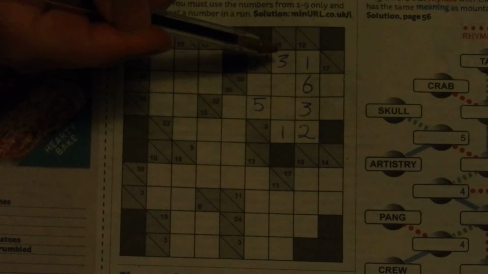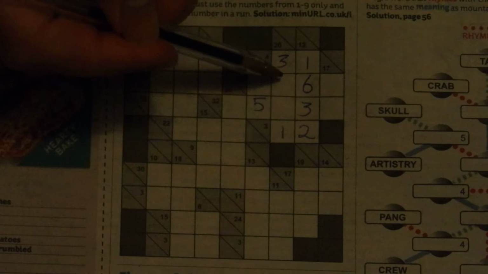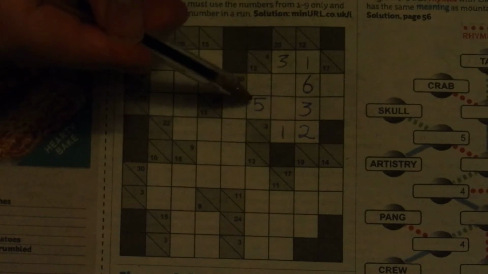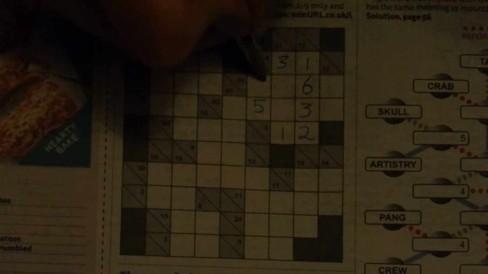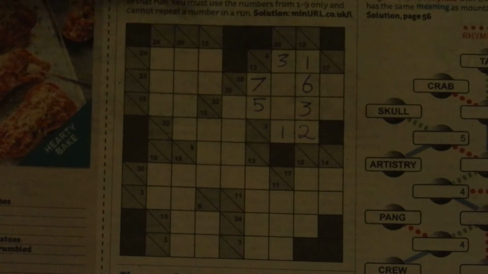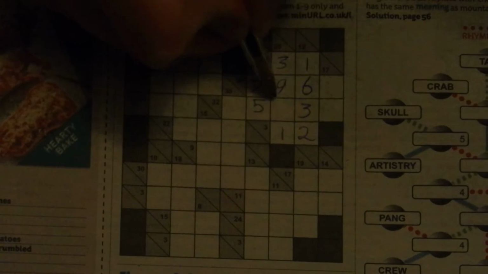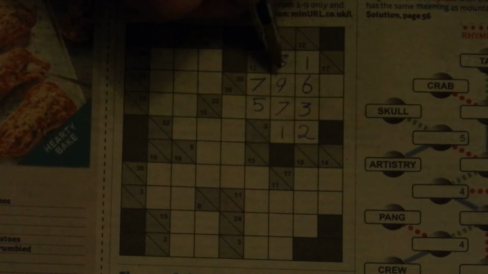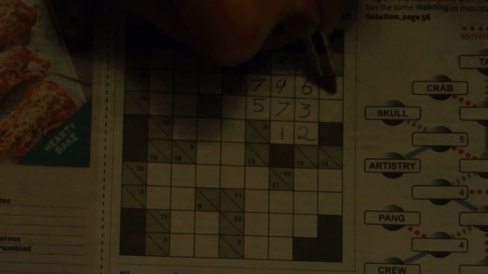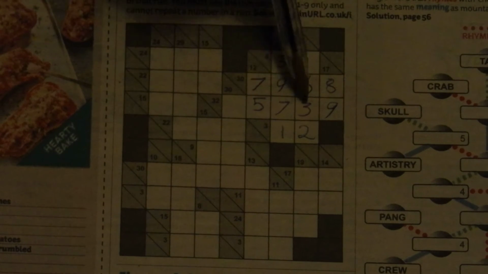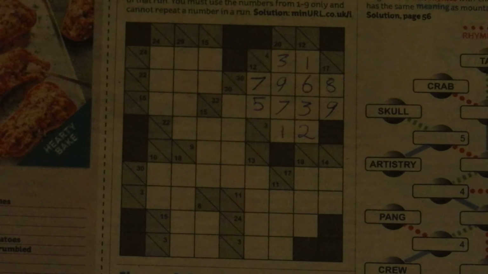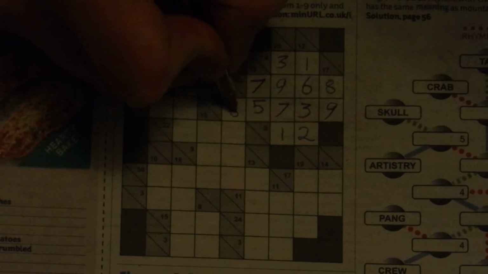1 and that 3 make 4. These must be 7 and 9. Oh, that 5 to make 12 needs a 7. So the 9 must go there, and the 7 goes there. And that 9 means that's the 8, and that's the 9. So I have the 5 and 3 making the 8. I need 7, 8, 9 to make 32. The only thing left is the 8 to go there.